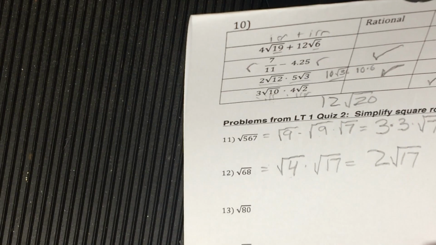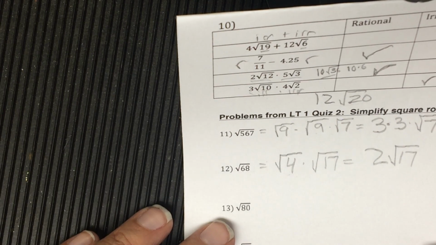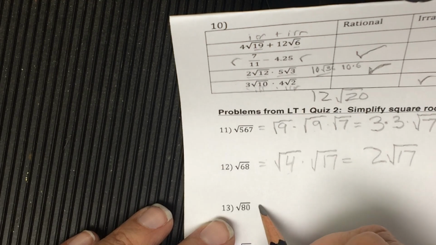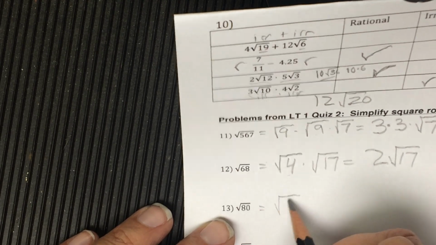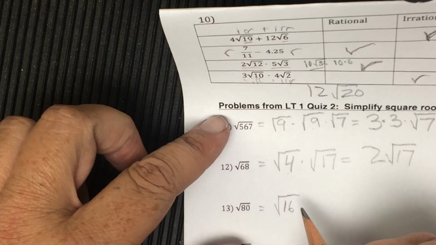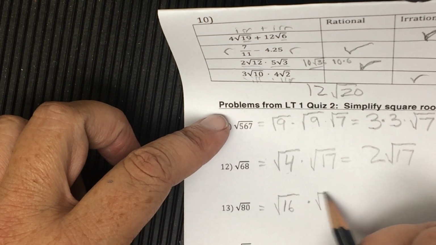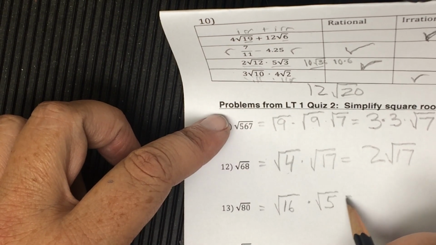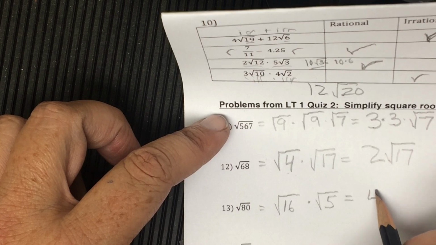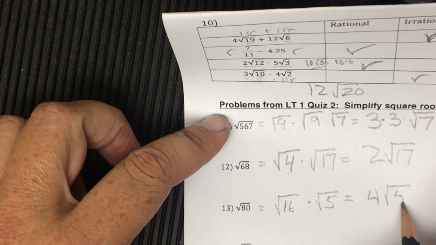Okay, root 80. You might think that's 4 times 20, and it is, but you're supposed to check for 16 also. And you probably know that 80 is also 16 times 5. So root 16 times root 5, and that gives us 4 square root 5.